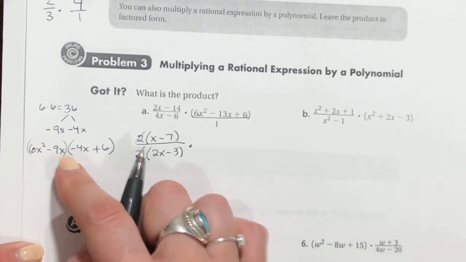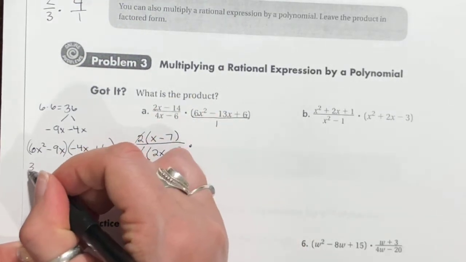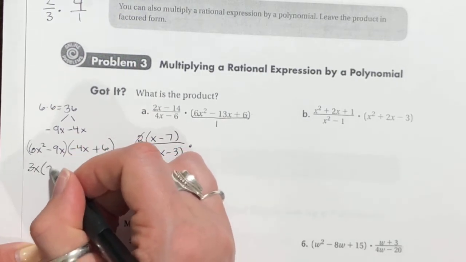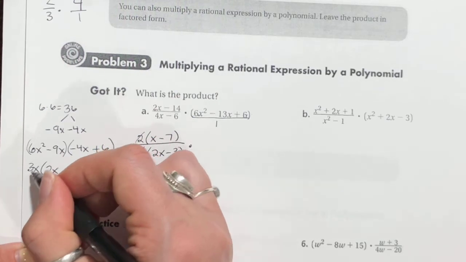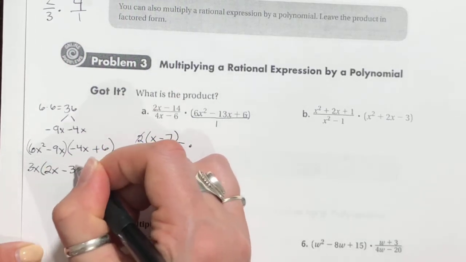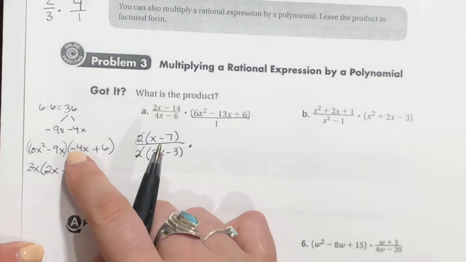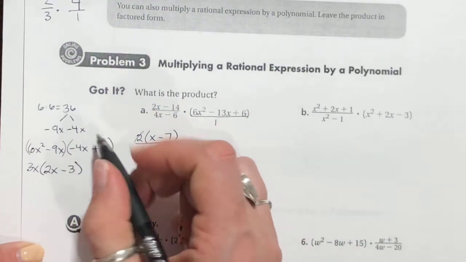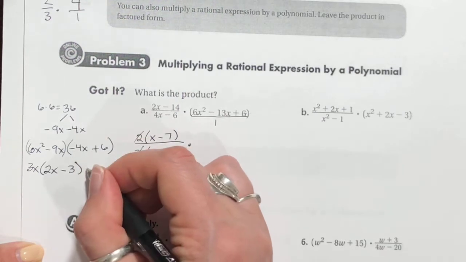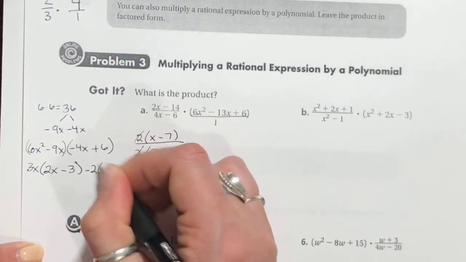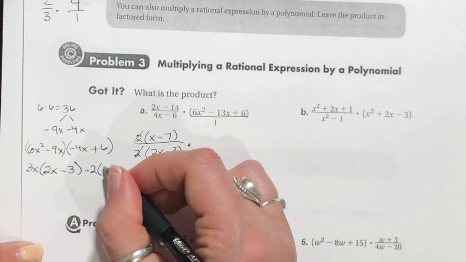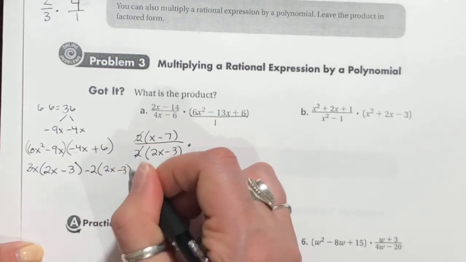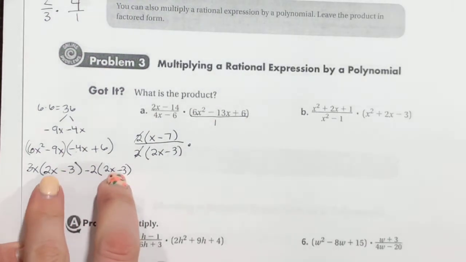So for 6x squared and 9x, we can take a 3x out of each. 6x squared divided by 3x is 2x. 9x divided by 3x is 3. And then on this one, make sure you bring that negative there, you don't forget it. But for negative 4x plus 6, we don't like this to be negative, so we're going to take out a negative 2, which will change both of these signs so that we have a positive 2x, and then 6 divided by negative 2 is negative 3. And that way our signs match inside of these.